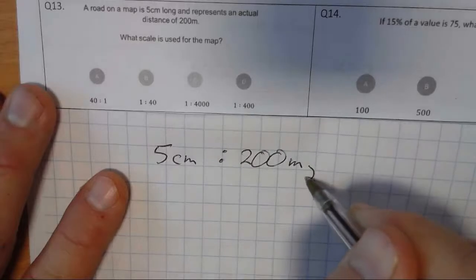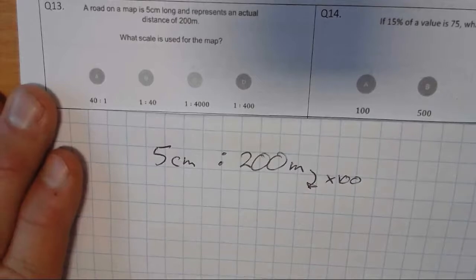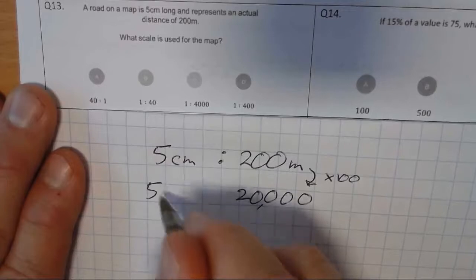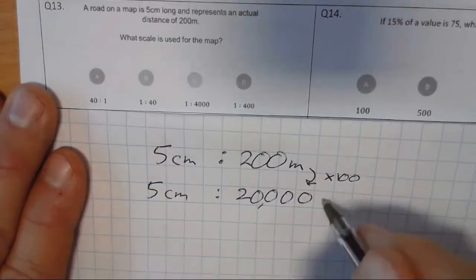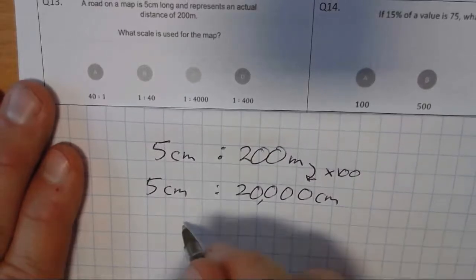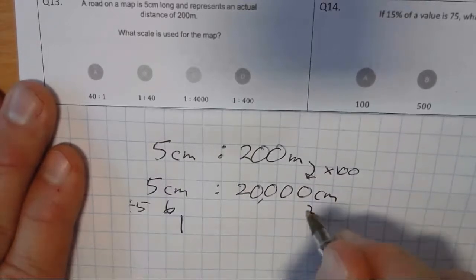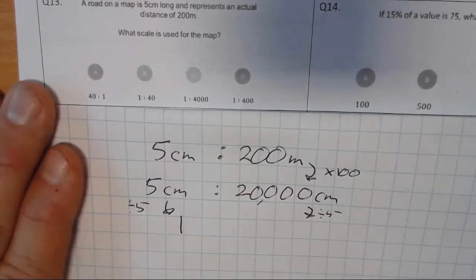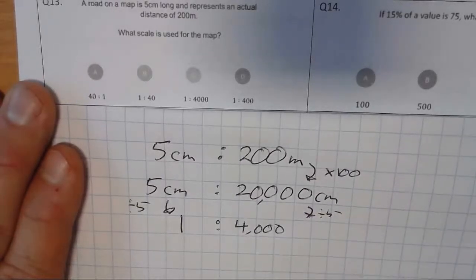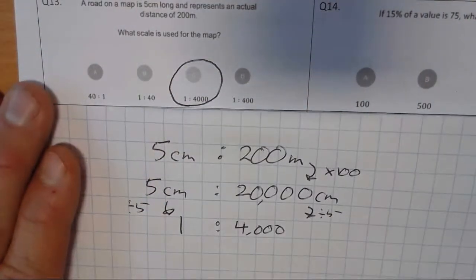So I've got to change this to centimeters. I'm going to do that by timesing by 100, because there are 100 centimeters in each meter. So that's going to give me 20,000 centimeters to 5 centimeters. Now I've got it in the same units, I can simplify it. If I make this one 1, I have to divide this by 5. 20,000 divided by 5 is 4,000. So it's 1 to 4,000. The key note for yourself is to make the units the same.